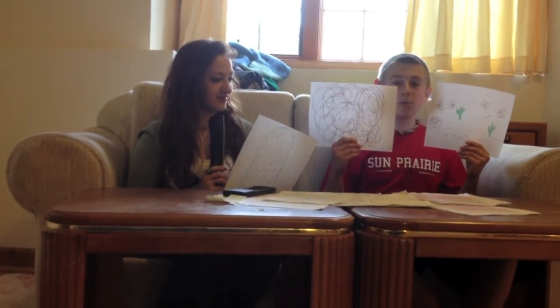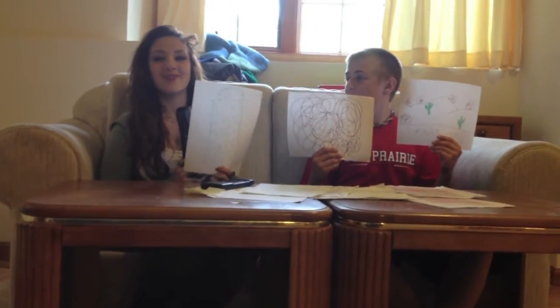Because of the desert climate, there is a lot of tumbleweed, and also there are a lot of cacti. Australia's government is called the Commonwealth Government.